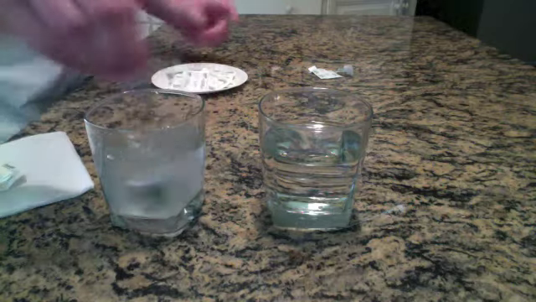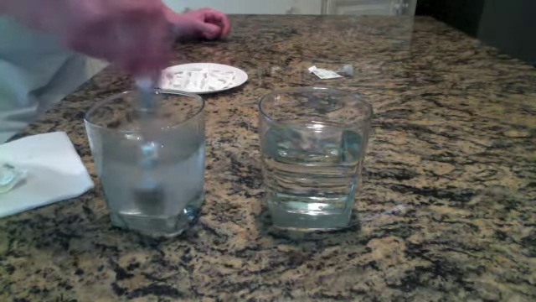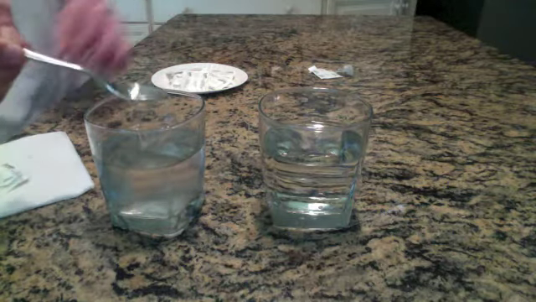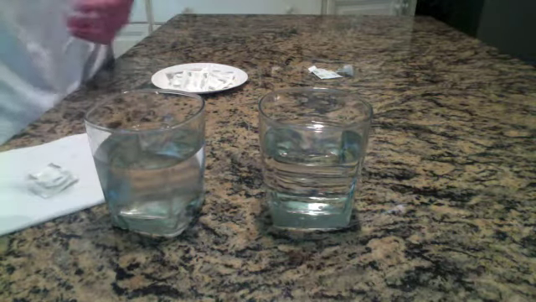Then we're going to mix it in to make it look a little different. And as you can see, it's going to fog up a little bit, but it's still going to stay translucent once all of the particles settle.